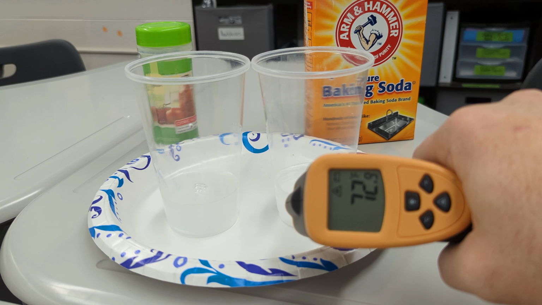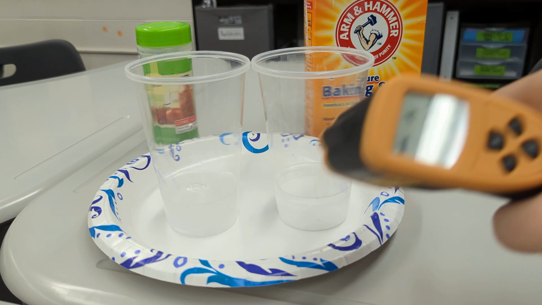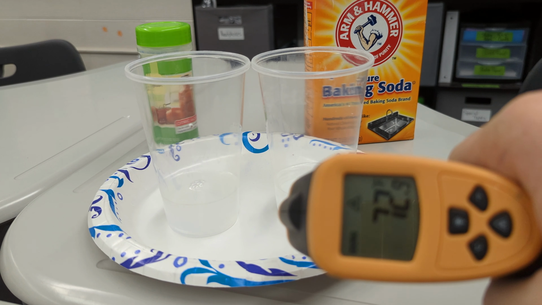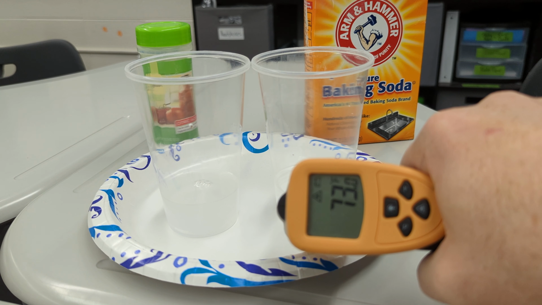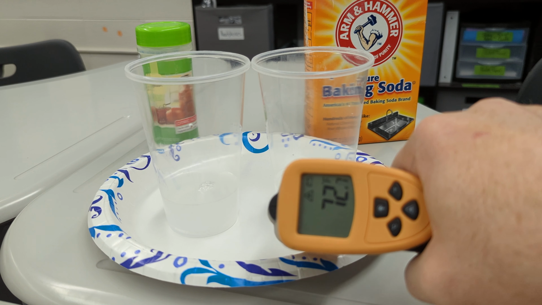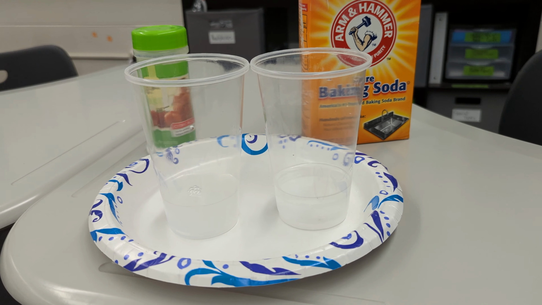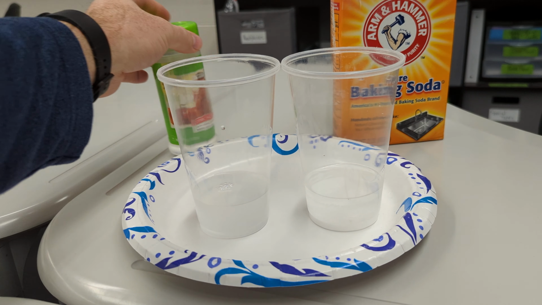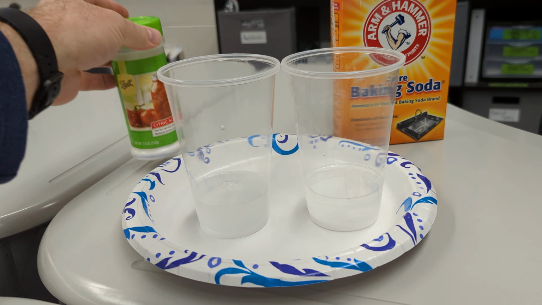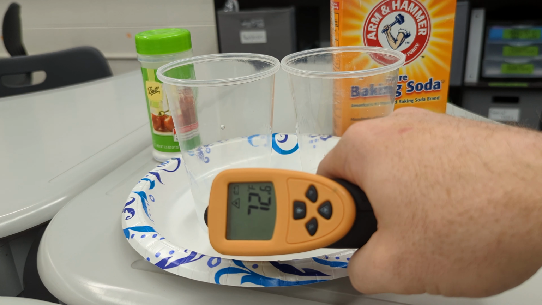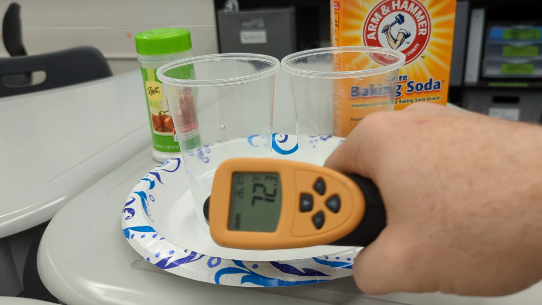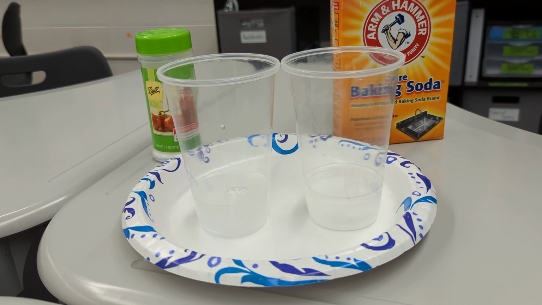So this cup on the right is filled with a baking soda solution. That's why we have baking soda over here. And as you can see from the temperature reading, it's at about 72.8, 72.7, somewhere in there degrees Fahrenheit. The cup on the left is a citric acid solution, and its temperature is 72.3 degrees. So they're within 1 degree Fahrenheit of one another.